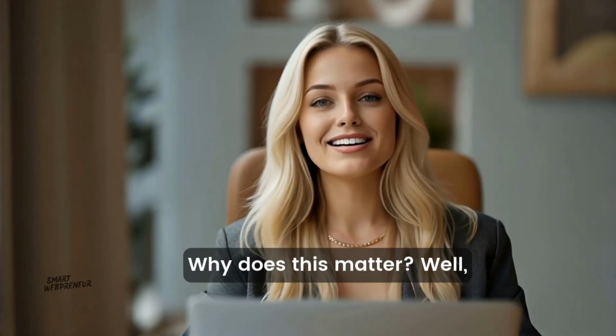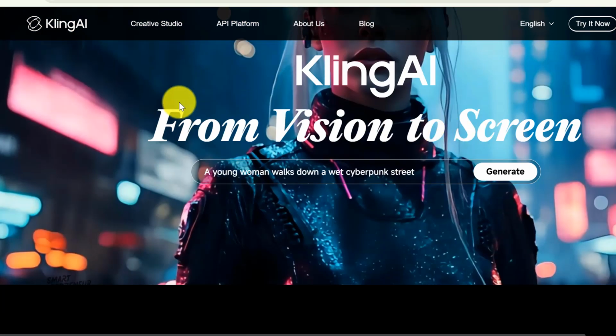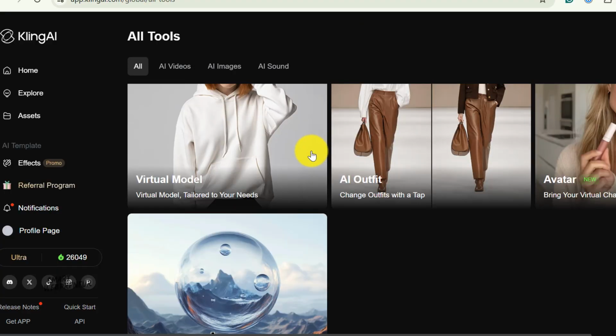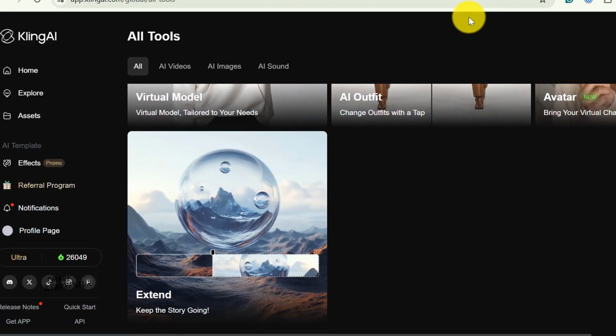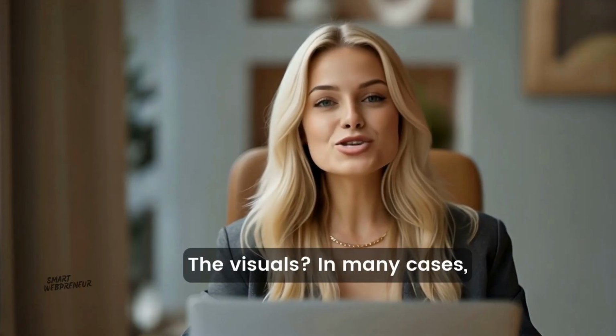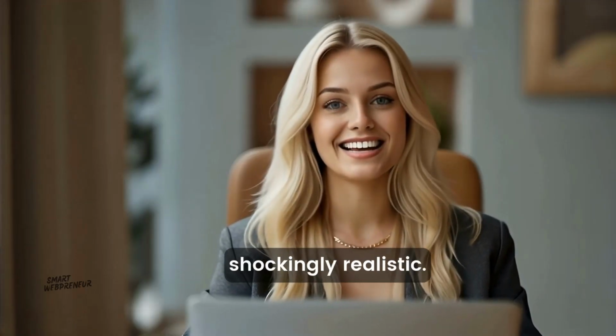Why does this matter? Well, Kling AI has been making some serious noise. Built by Kuaishou, it's already racked up over 10 million videos generated, which is kind of insane. It's capable of text to video, image to video, AI lip sync, even audio generation. Though fair warning, the sound part still feels like early beta. The visuals? In many cases, shockingly realistic.